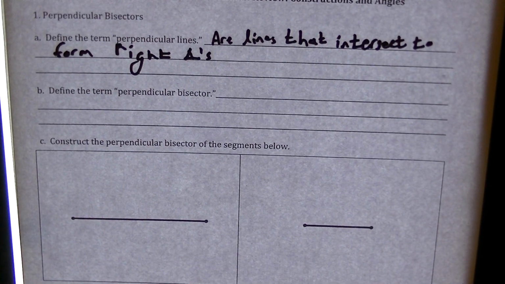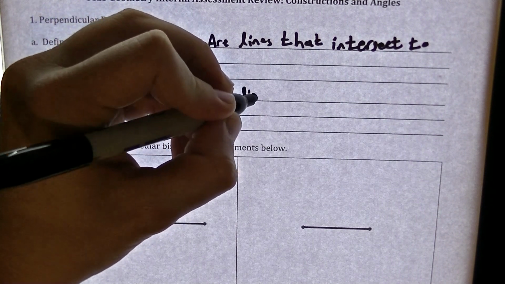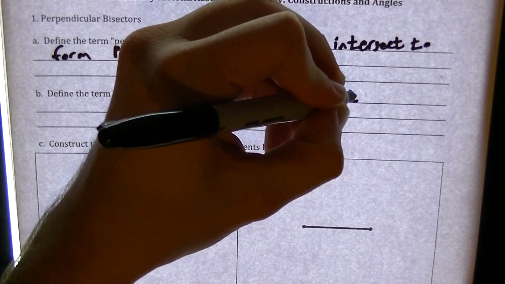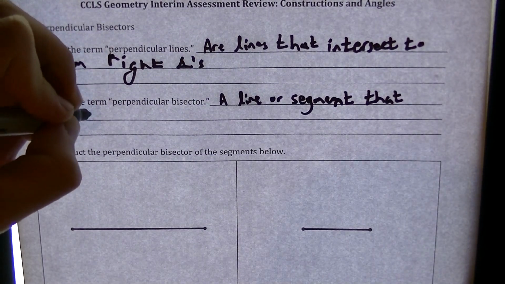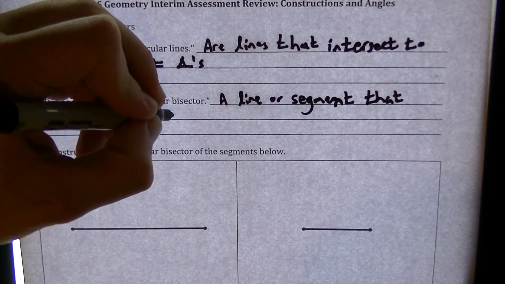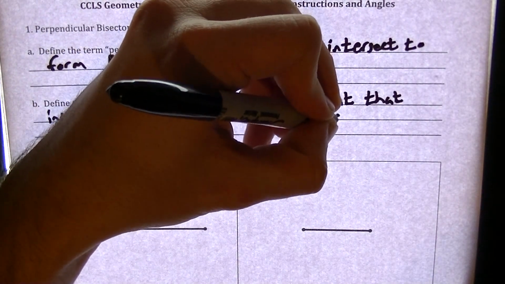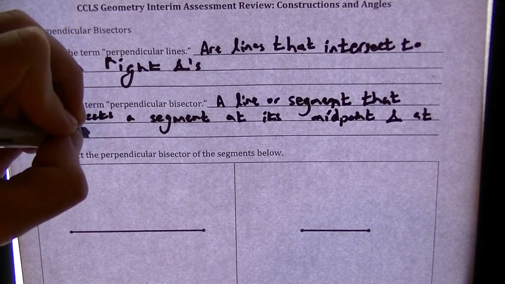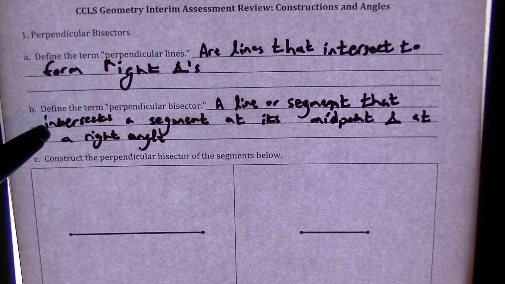A perpendicular bisector is a line or segment that intersects a segment at its midpoint and at a right angle.